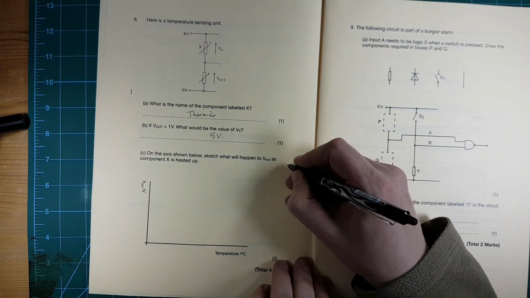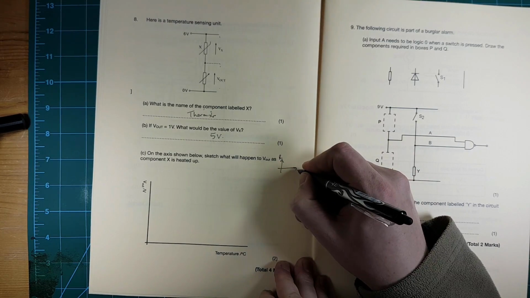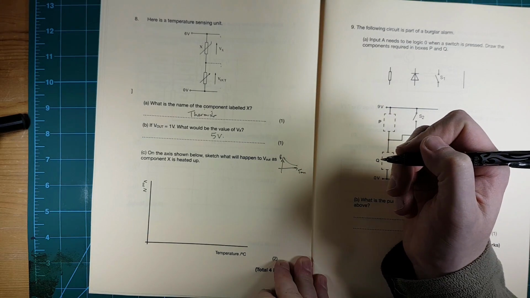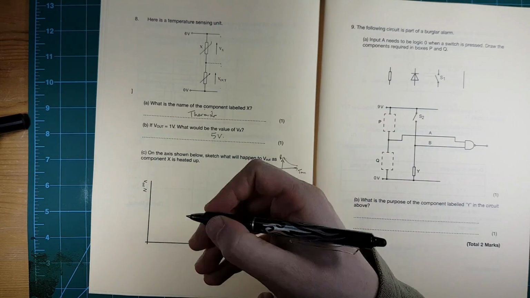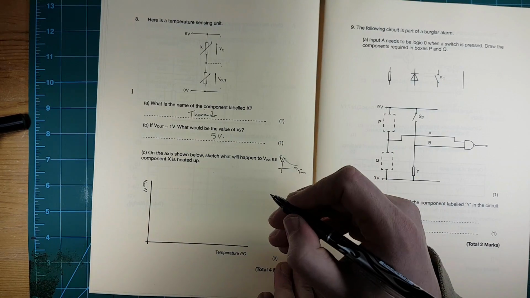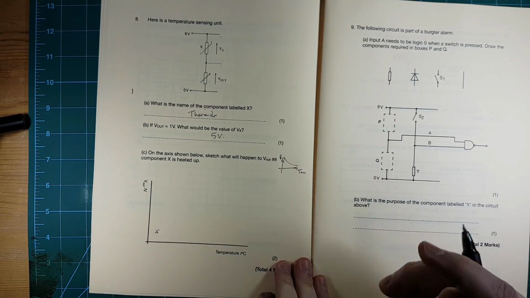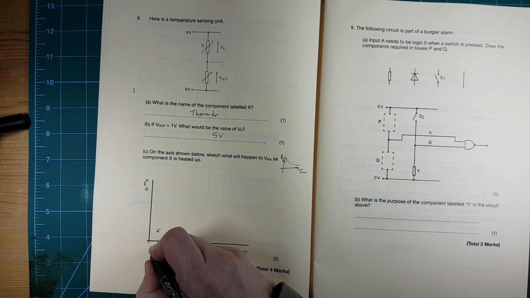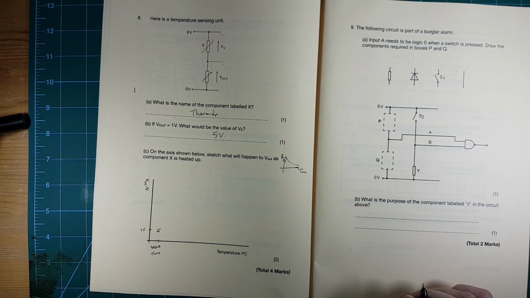Right, so the resistance against temperature is going to look like that. So if we start at some point, then Vout is 1 volt, isn't it, at some value. So let's start here at some temperature, say start temperature. Then Vout is 1 volt. So that's our initial value.